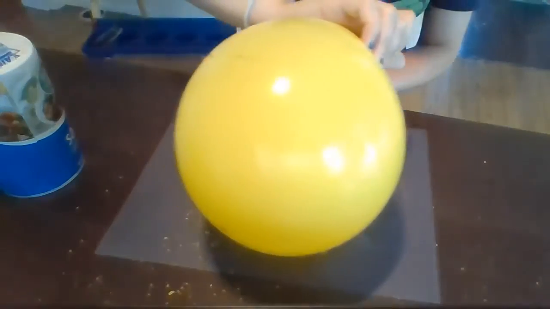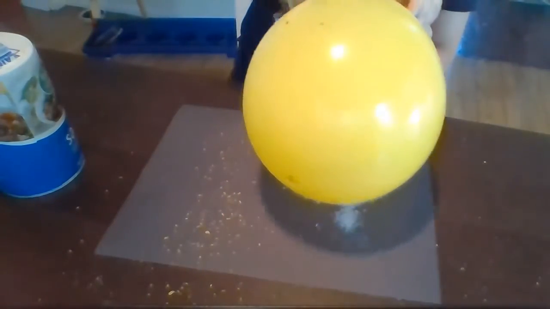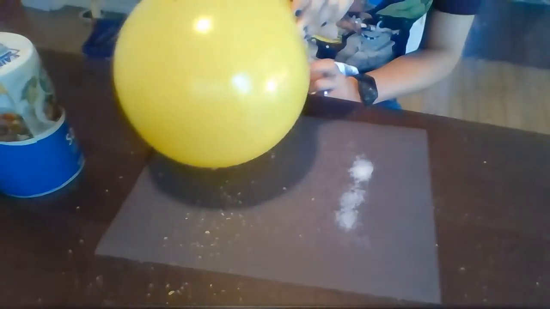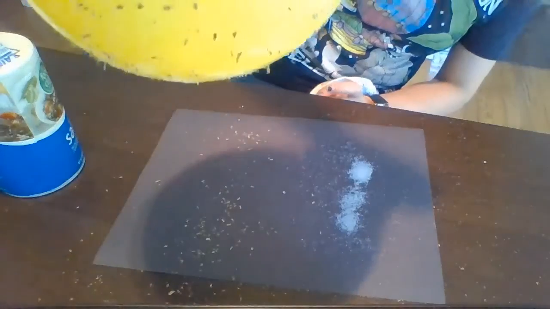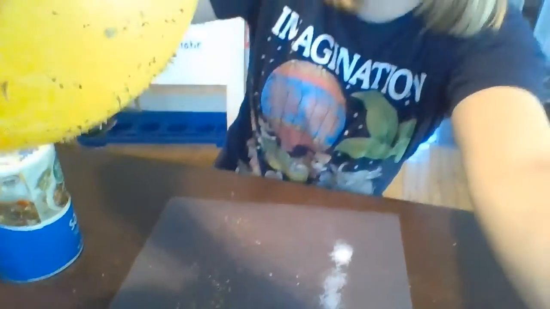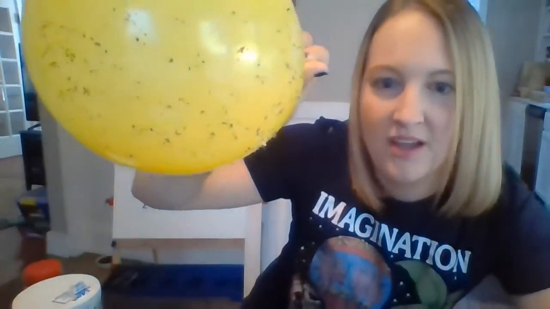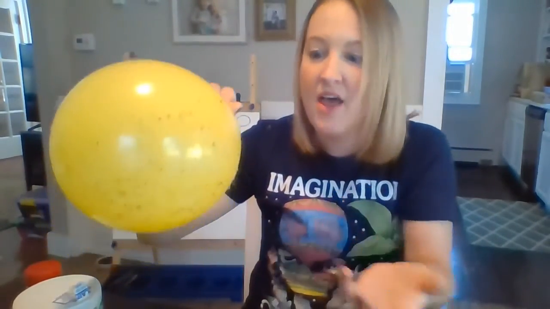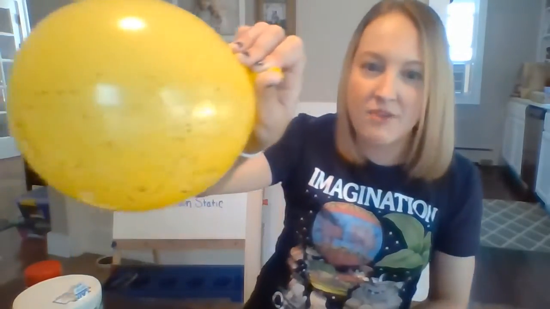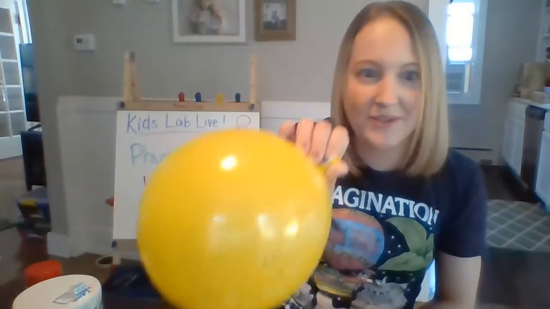Friends, what do you hear? Yeah, the static on the balloon is picking up the objects. I'm going to tilt you back up to show you my balloon. It's covered in salt and seasoning. The balloon and the static electricity we created by rubbing that piece of cloth on it grabbed the salt and the seasoning and picked it right up. It's stuck to our balloon now.